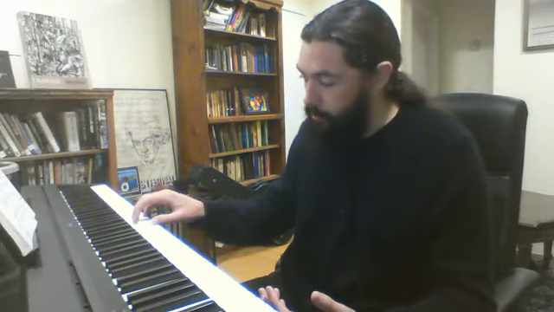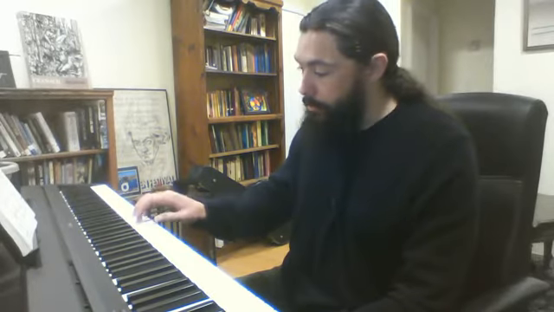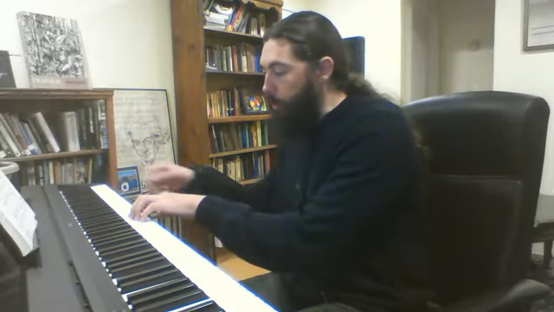Let's move on to slide 24. We have inversions now, right? We have first inversion and second inversion. So first inversion is when we take the third of the triad that's in root position, right? What's the third of a C major triad? It's E, right? The middle note, C, E, G. So the third is E. So if I put E as my bass note, meaning my lowest note, and play the other tones of the triad, being G and C above it, right?